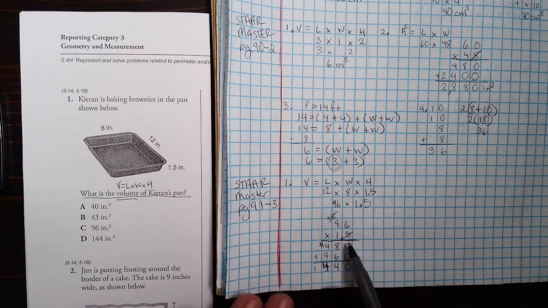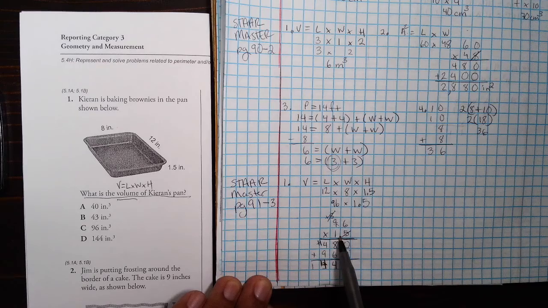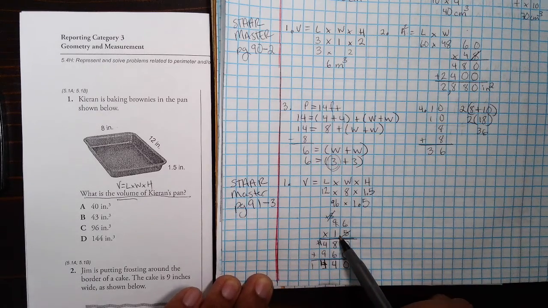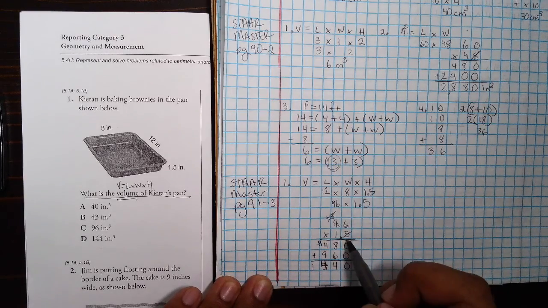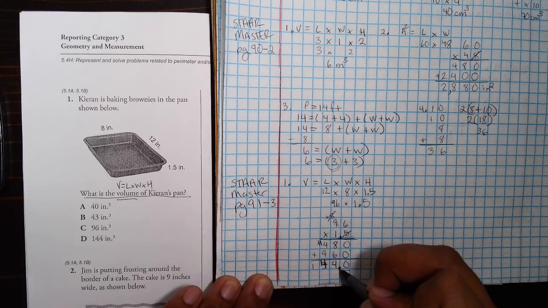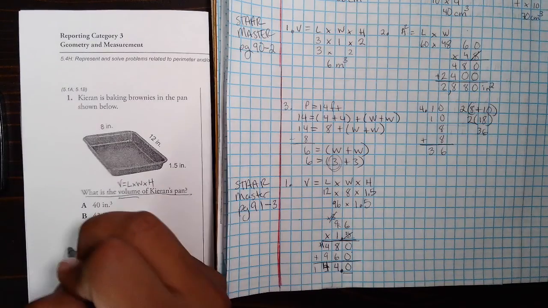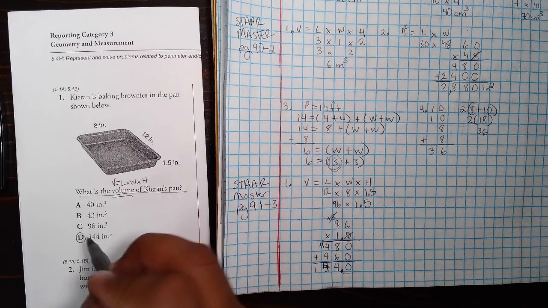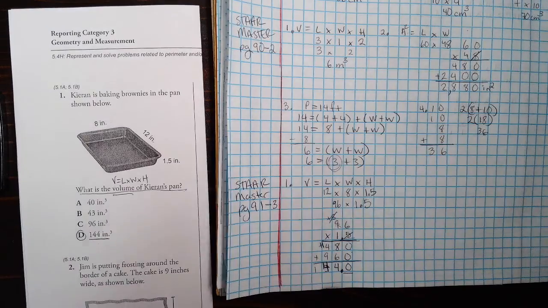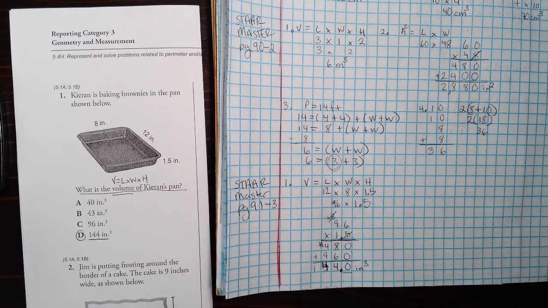Now I come back up here and see how I need to bring this thing back. Remember, I don't bring it down, I bring it back, because I don't want to get in the habit of just bringing the decimal down in multiplication. I have 1 place value, so I count 1 place value, put my decimal, and there we are. My answer is D, 144 inches cubed.